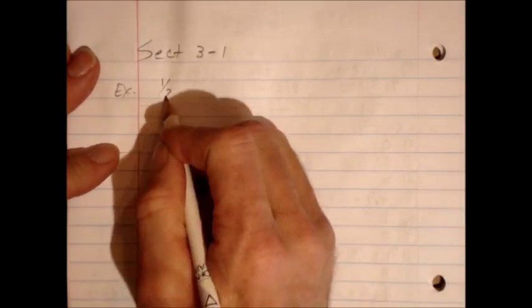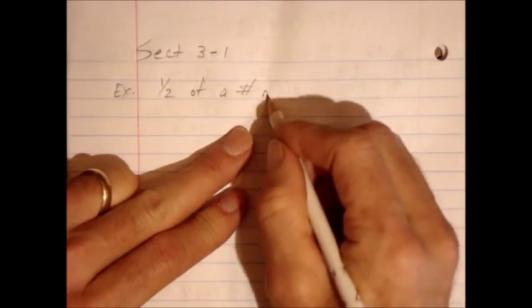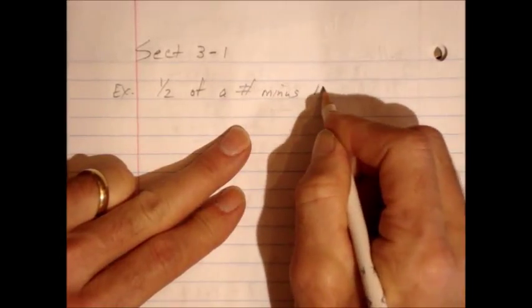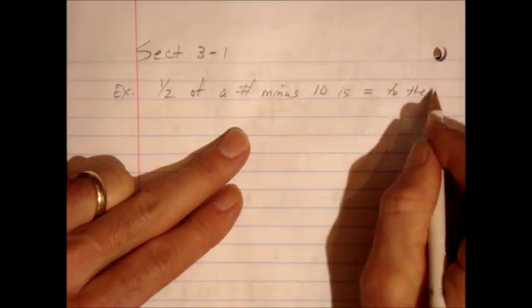Section 3-1. We're doing stuff as simple as, one half of a number minus 10 is equal to the number. Well, what's the number? We don't know. You have to use a variable, okay? So I said, again, just as a quick example, one half of a number minus 10 is equal to the number. We got to be able to take stuff like that and translate it into math.